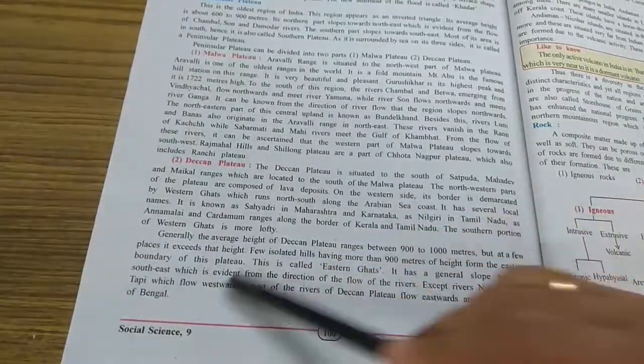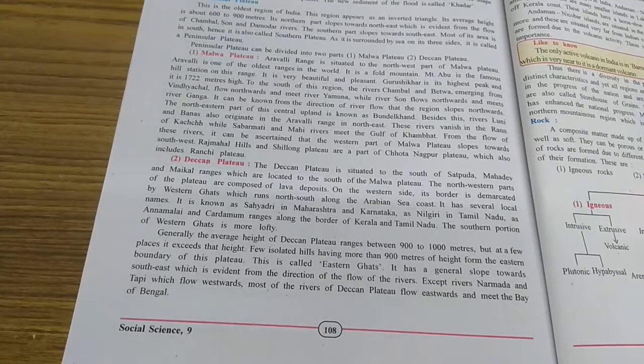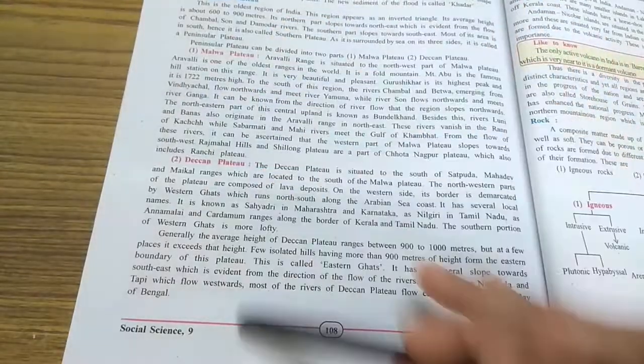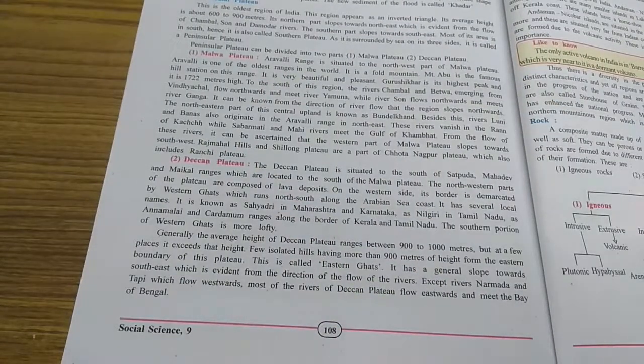Students, you know where this Narmada and Tapi river flow from where to where. I'll just now show it to you. And then, most of the rivers of the Deccan Plateau flow eastwards and meet the Bay of Bengal. Now, where is the Arabian Ocean? You know where the Bay of Bengal is? The other side. So, I'll show it to you just now.